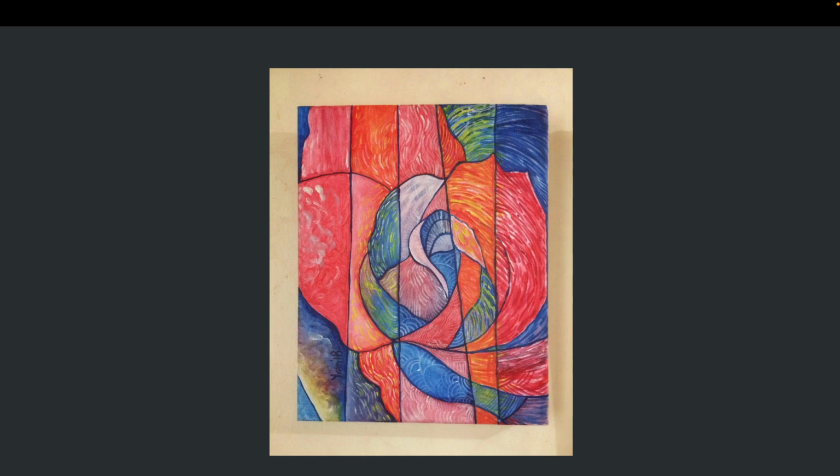Now, as I've said earlier, try to observe the painting from corner to corner and in the middle. So we have here one, two, three, four, five divisions. If you would notice, each division has different values or tones of the color reds, the color blue, color yellow, and the color violet.